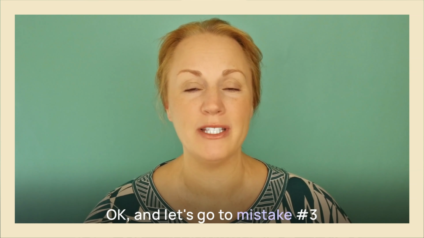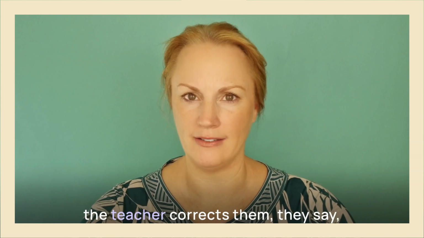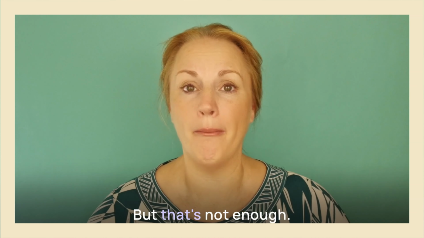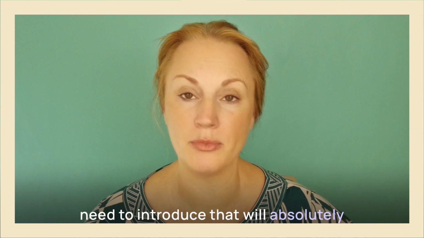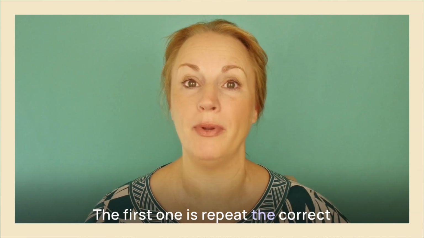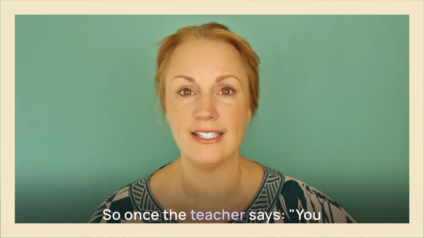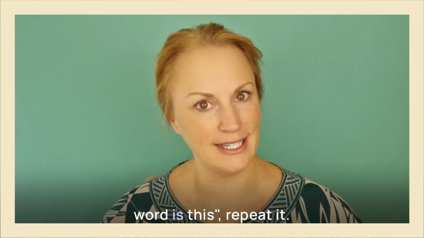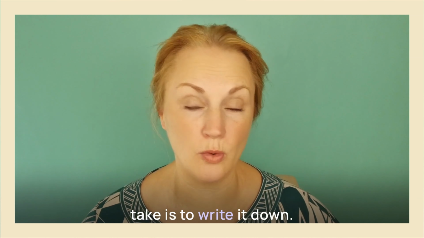Okay, and let's go to mistake number 3. What many students do is, when the teacher corrects them, they say, yes, thank you for that correction, but that's not enough. There are 2 steps that you need to introduce that will absolutely help you to improve much faster. The first one is repeat the correct word or expression when you're corrected. Once the teacher says you use this word incorrectly, the correct word is this, repeat it. And the second step you need to take is to write it down.